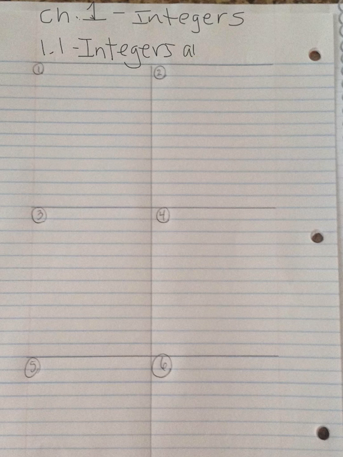Okay, at the top of this page, you're going to write the title of this lesson and also the chapter since we're starting a new chapter. So at the very top, you're going to write chapter 1. And you can just put integers. Then, just above the line, this is lesson 1.1, which means chapter 1, lesson 1. And you're going to write integers and their opposites. And again, you can write it smaller and neater than I can.